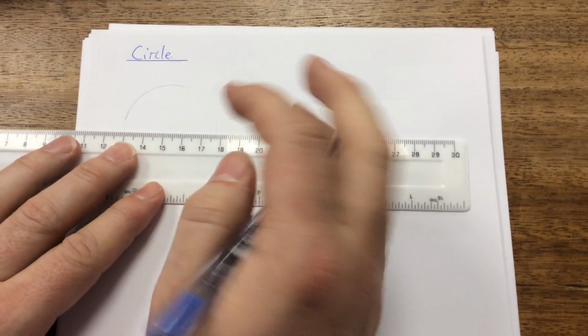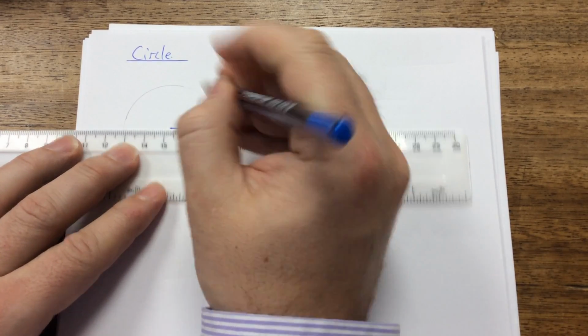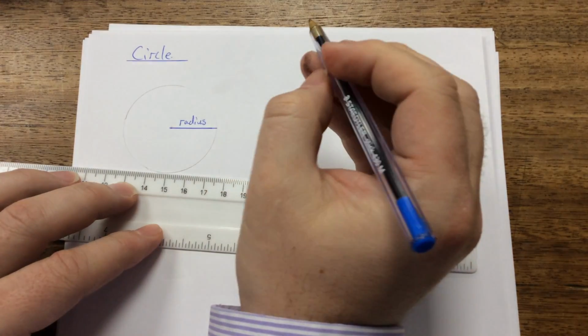Area and volume revision part 2. This one we're going to start by looking at a circle. With a circle, the key properties you need to know with area and circumference: the radius is a line that joins from the centre of the circle to the outside.